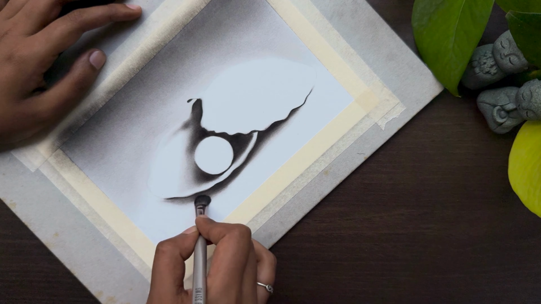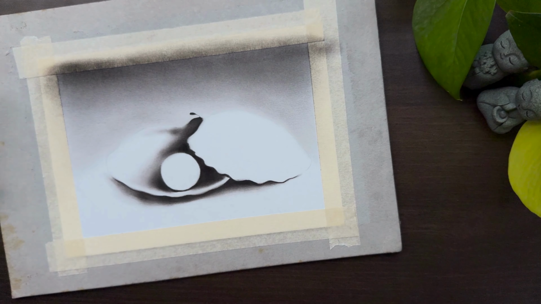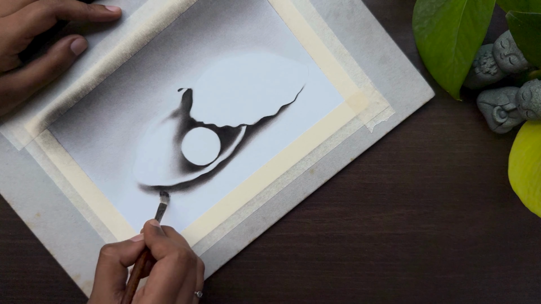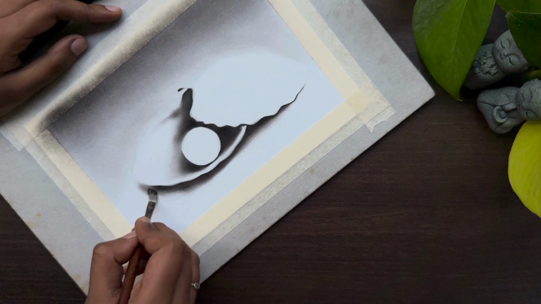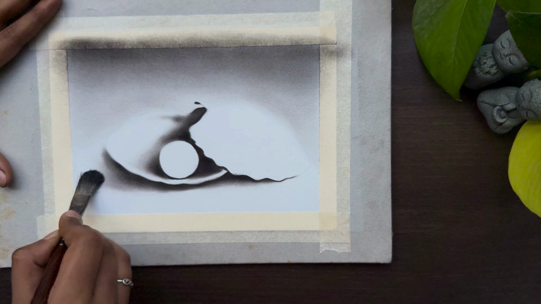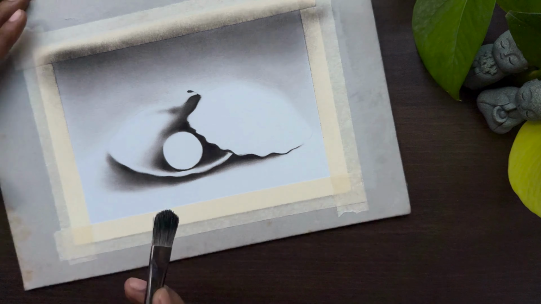Now I'm using a soft brush to extend the shadow. And slowly blending it. Using a bigger brush for larger area of the shadow.